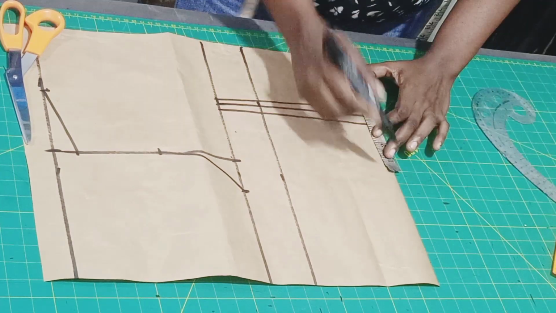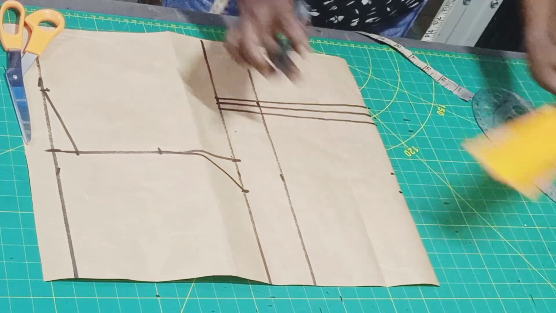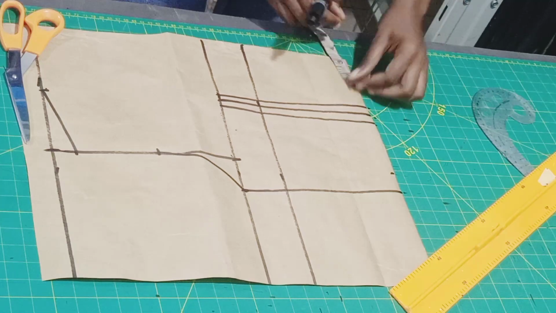After connecting that, we are going to put in the round waist measurement. Then you replace the 1 inch darts.